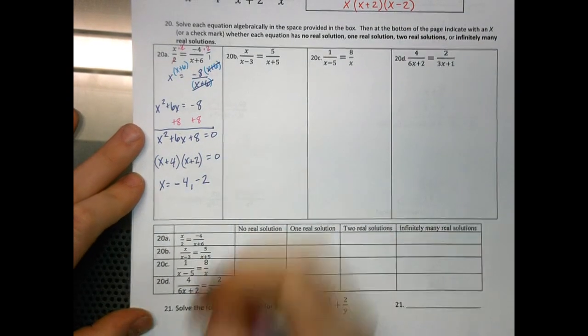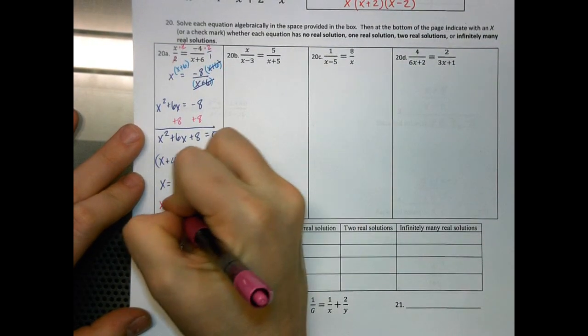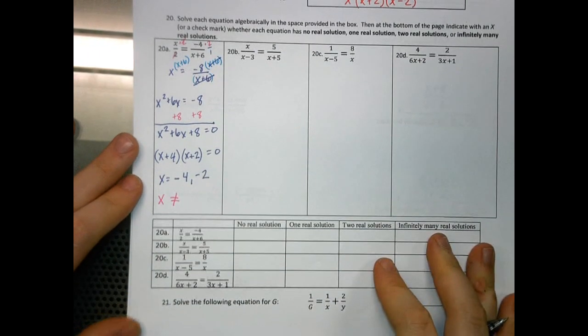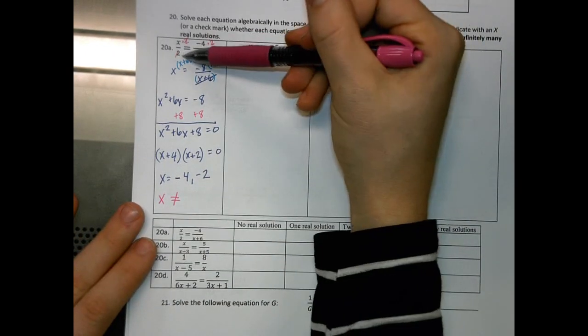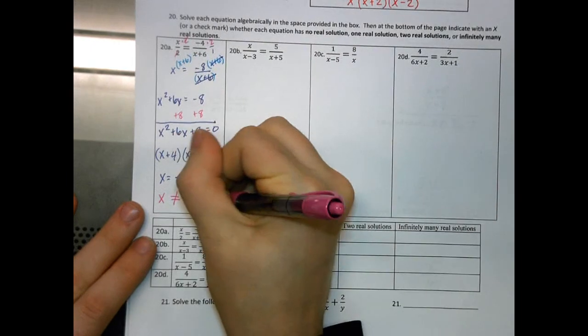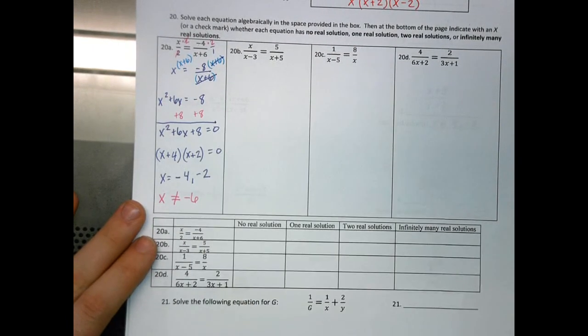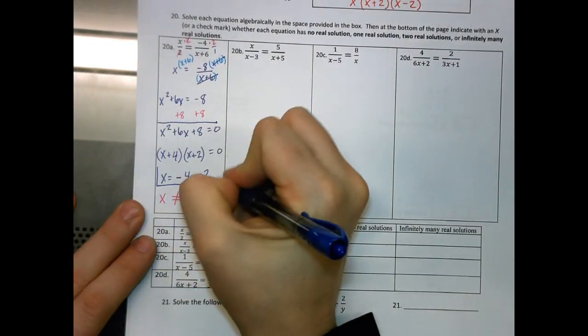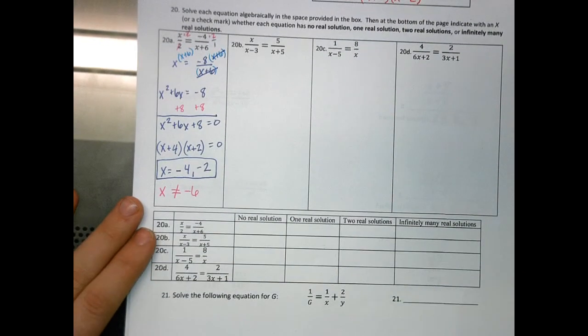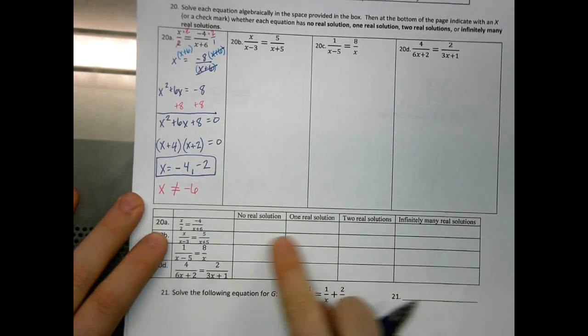Let's talk about our extraneous solutions. What can x not be equal to? Negative 6. Is that one of my solutions that I got? No. So in this problem, will I cross anything off? Nope. So 20A has 2 real solutions.